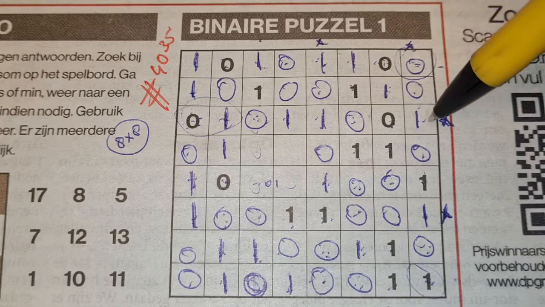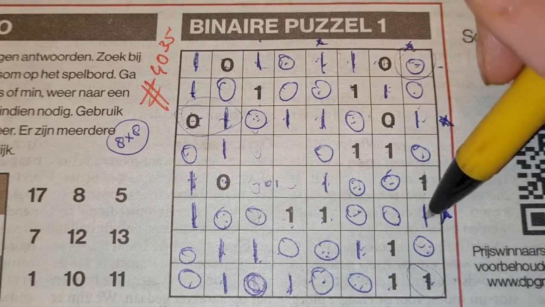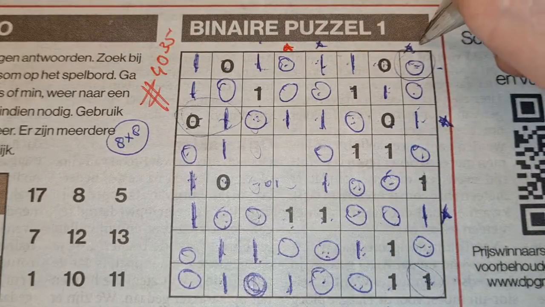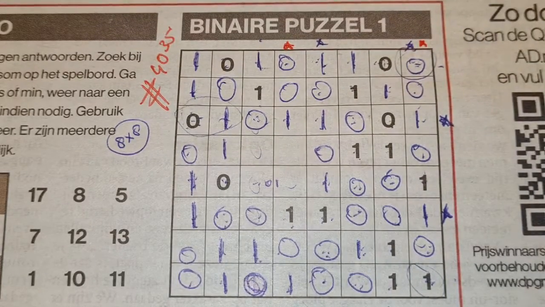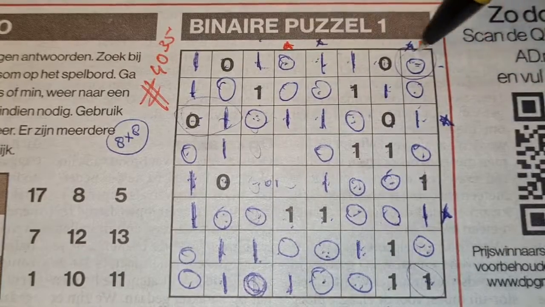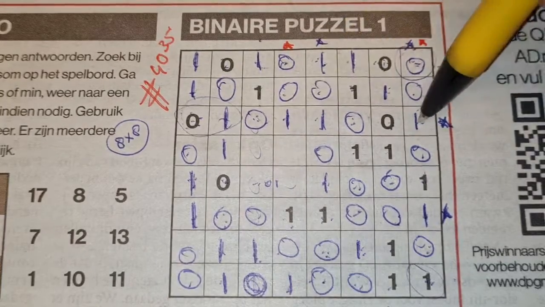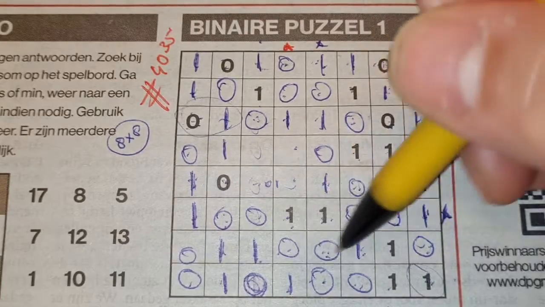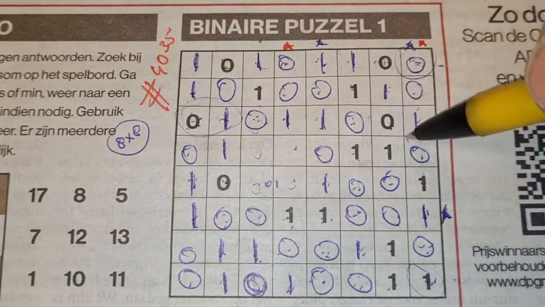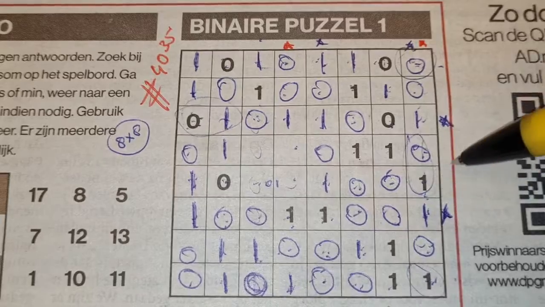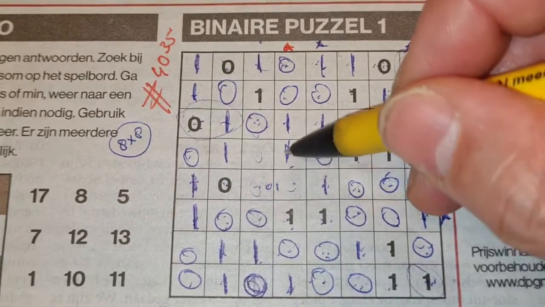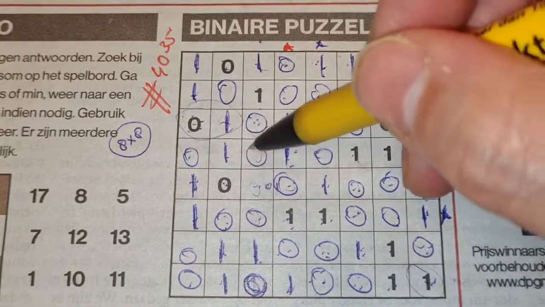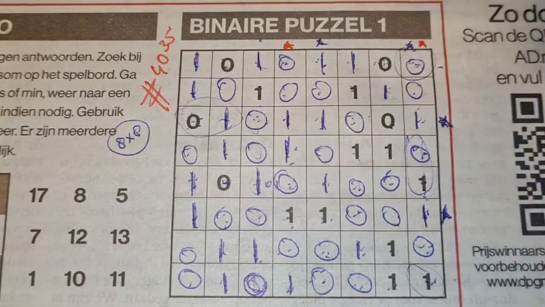Let me see. This column and the last column. We have here one empty box. Empty box. 110011. So we need to switch these 2 digits. We have an O here. This should be a 1. We have a 1 here. This should be an O. Between two ones comes an O. Between two O's comes a 1.